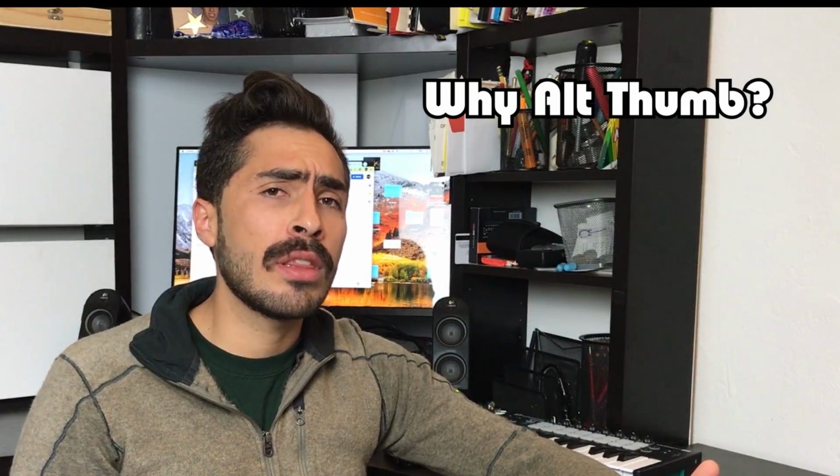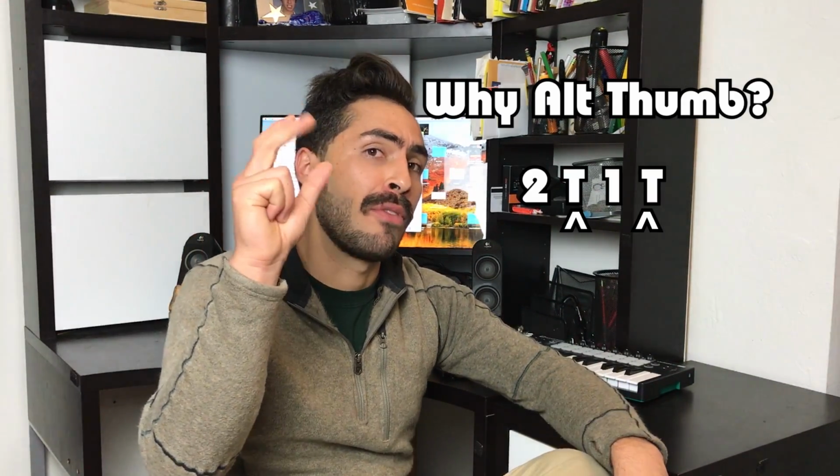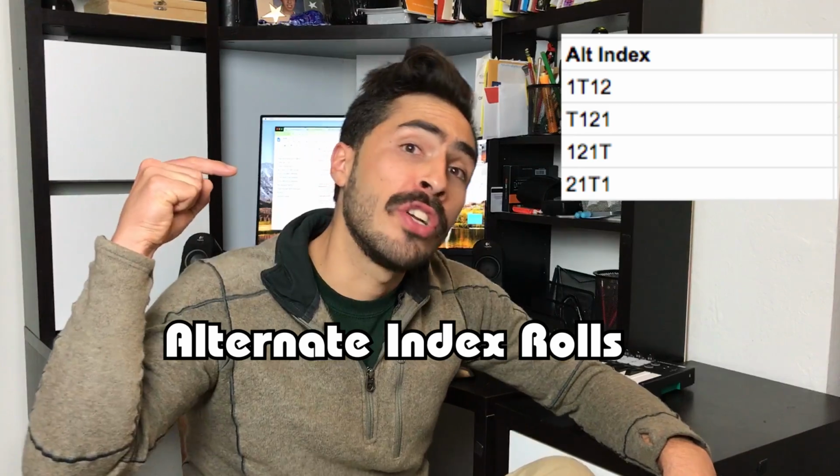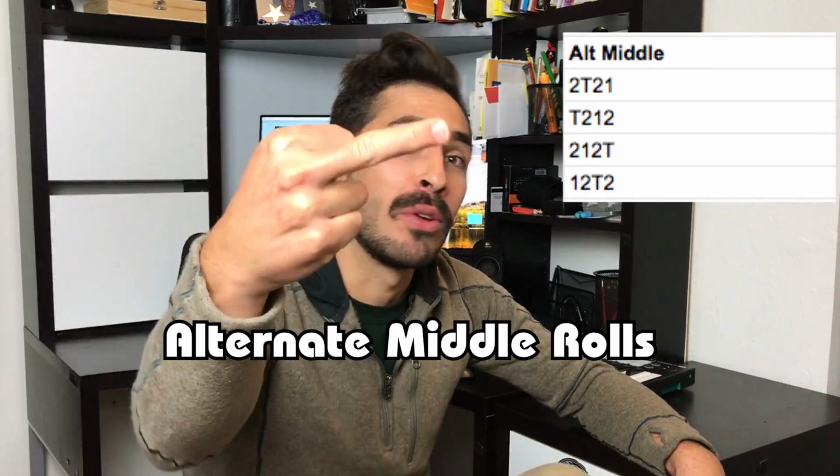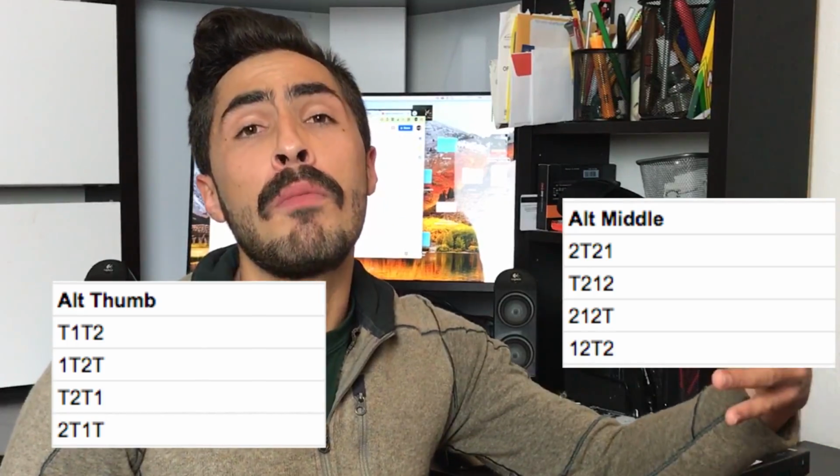Why do we call it an alternate thumb roll? Because we play the thumb every other note. What? You think those are all the rolls? There are two other kinds of alternate rolls. Can you think of what they are? That's right, baby, you got it. Alternate index rolls and alternate middle rolls. There are also four modes of each of these rolls, but forget that.